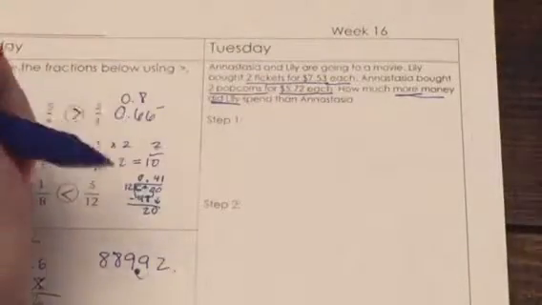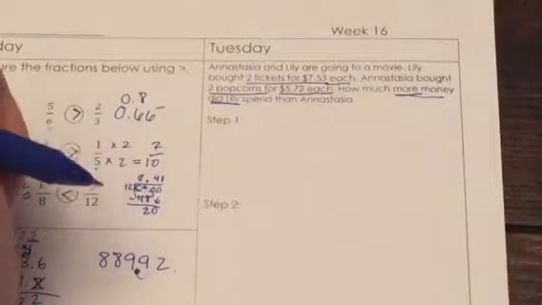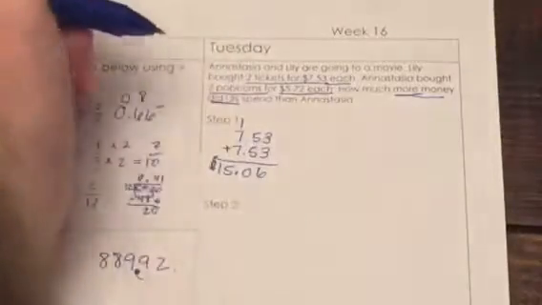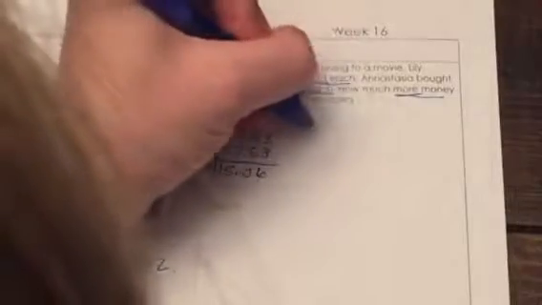So the first thing I need to do is figure out how much each of them spent. I know that Lily bought 2 tickets, so if you want to, you can just add them together. 3 plus 3 is 6, 5 plus 5 is 10, bring down my decimal. 7 plus 7 is 14, plus 1 is 15. So Lily spent $15.06. And then it says Anastasia bought 2 popcorns.